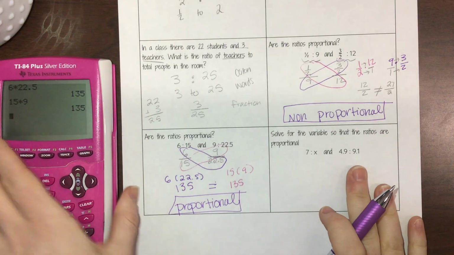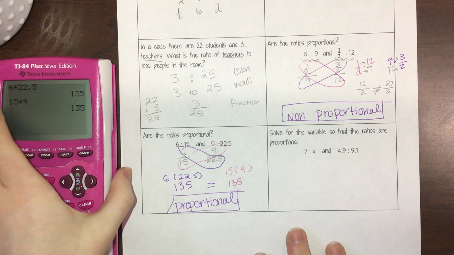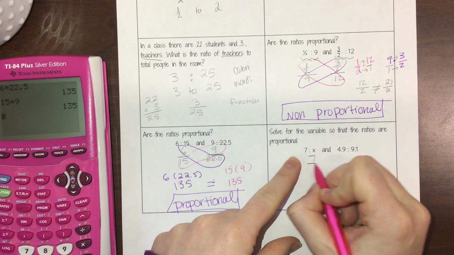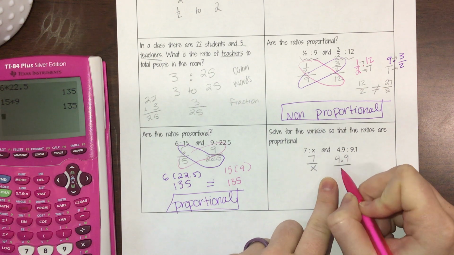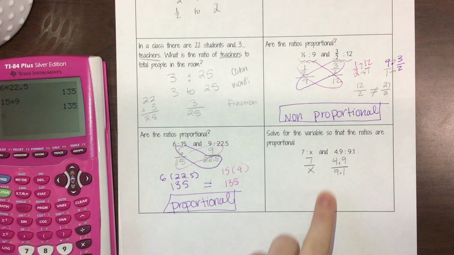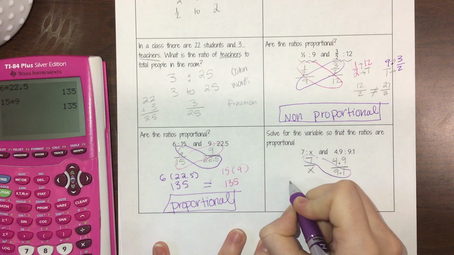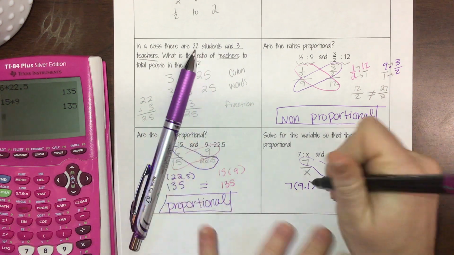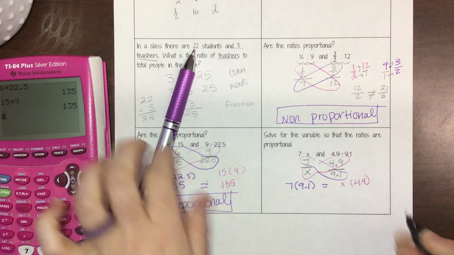Okay. So solving a proportion, you're going to do the same steps as checking for a proportion, but then solve the equation within it. So I'm going to rewrite this one as a fraction, 7 over x, and this one as a fraction, 4.9 over 9.1, and I'm going to cross multiply. 7 times 9.1, x times 4.9.